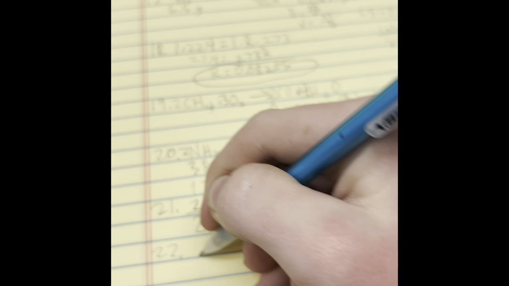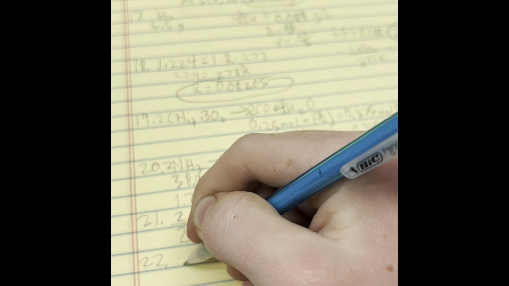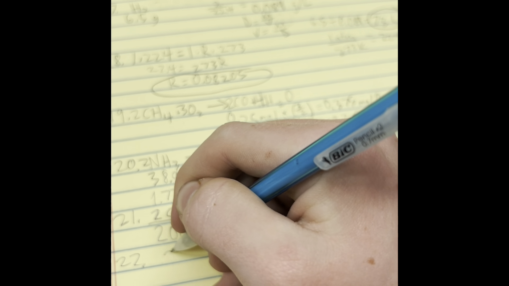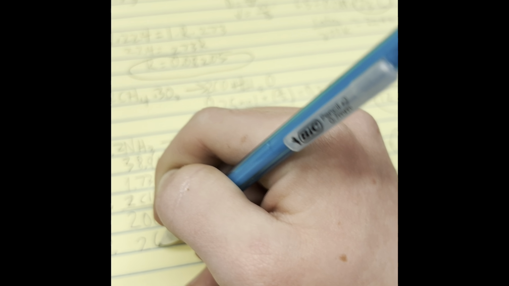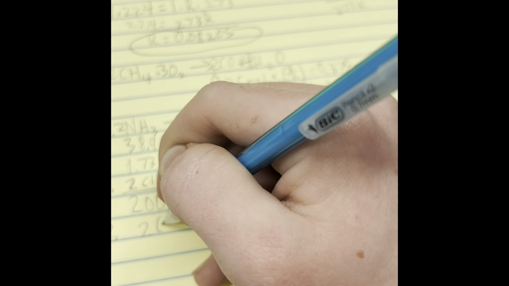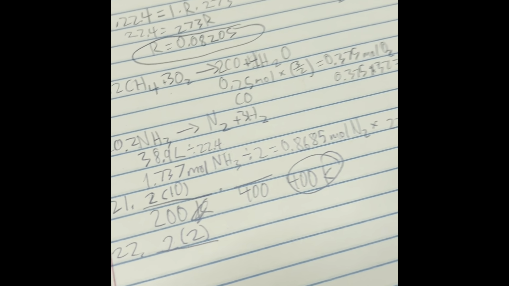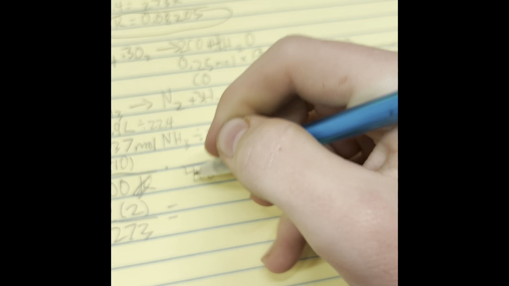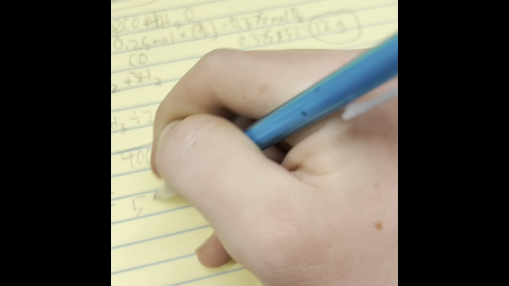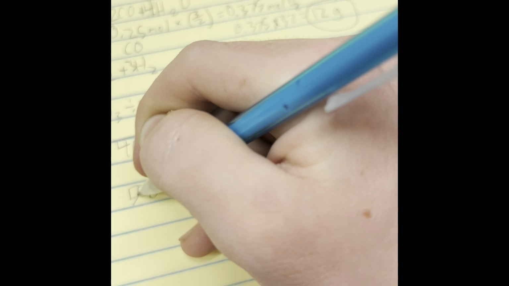It looks like pressure times volume, 2 liters, over 273 equals, it looks like, P times 1 over 546.